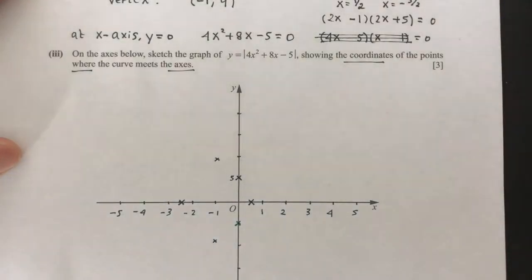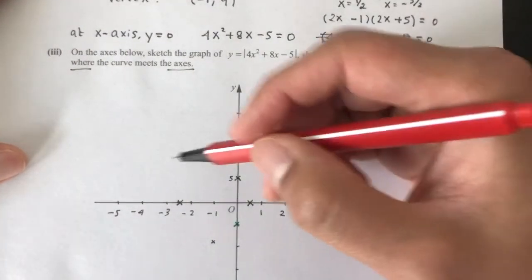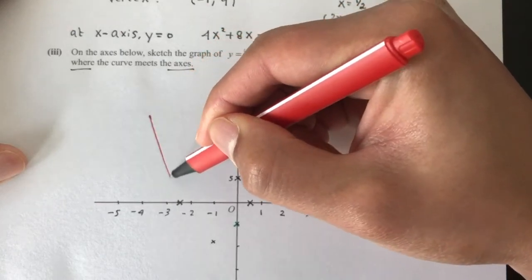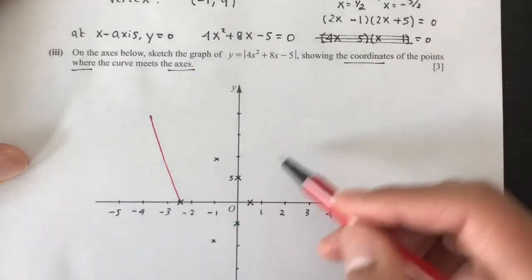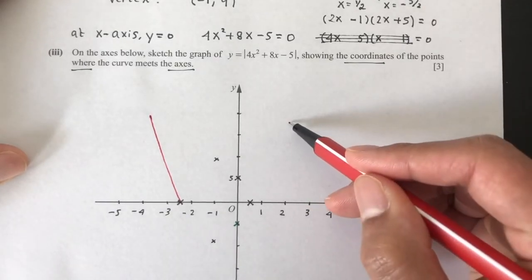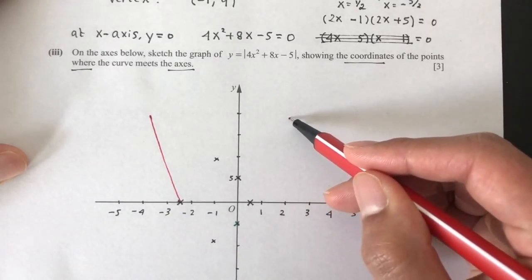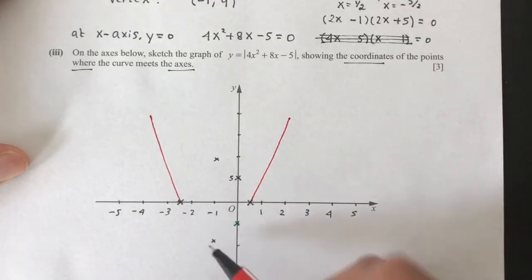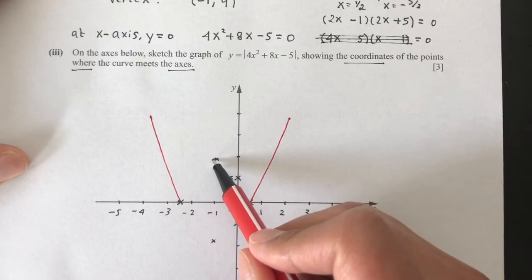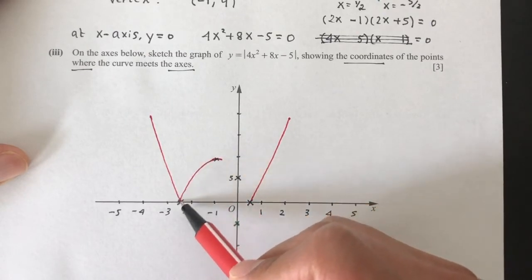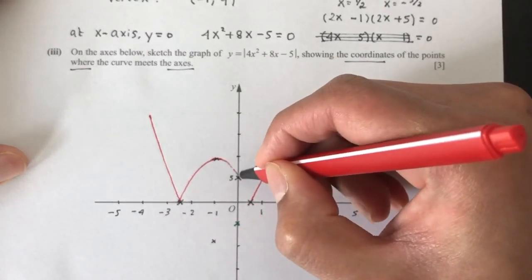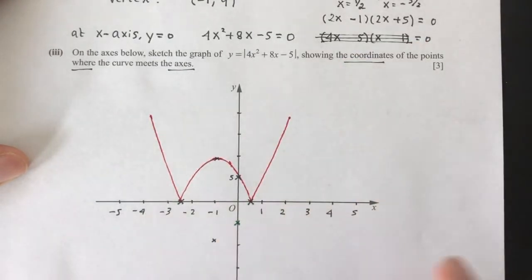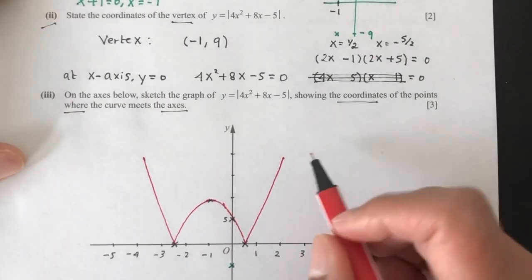Okay, so now we just have to sketch the graph. So it will be like this. It was supposed to be going this way. So it has to be kind of symmetric, but not really. And then it will be reflected upwards because of the modulus sign. So you have something like this. Okay, so that will be your graph for this y curve.